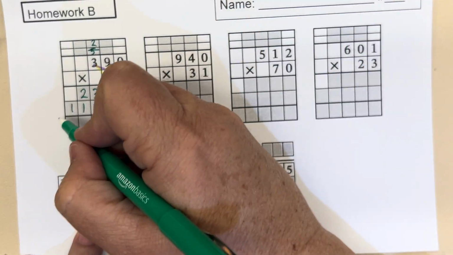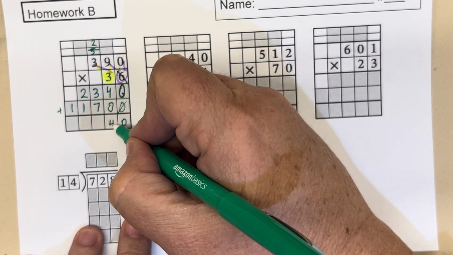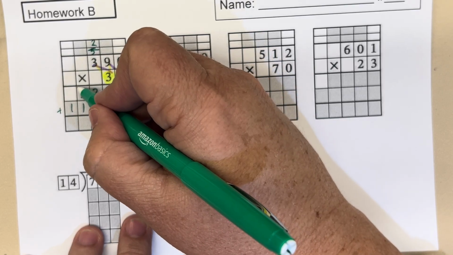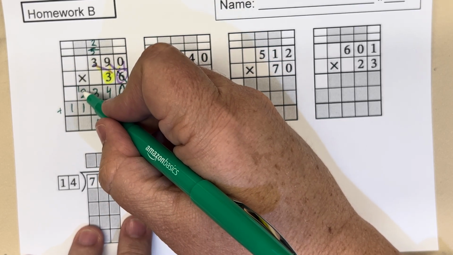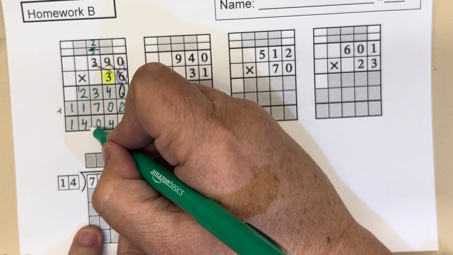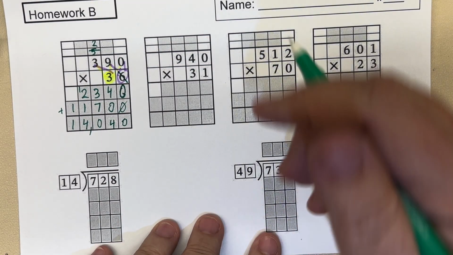Okay, so we're adding that together. We have 0, 4, 7 plus 3 is 10, carry the 1, and then 2 plus 2 is 4, and then we have a 1. So we have 14,040. Let's take a look at our next one.